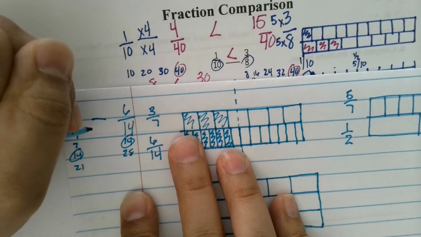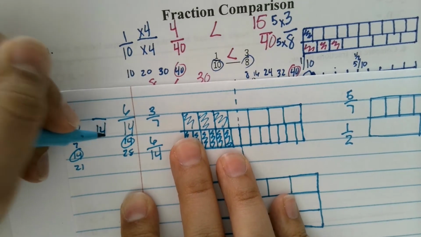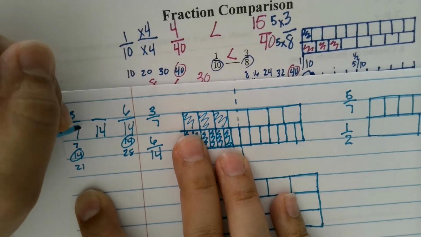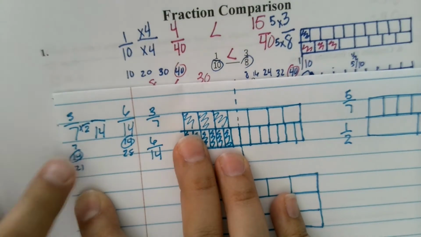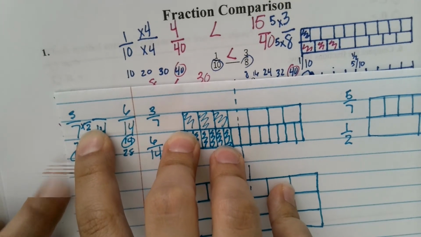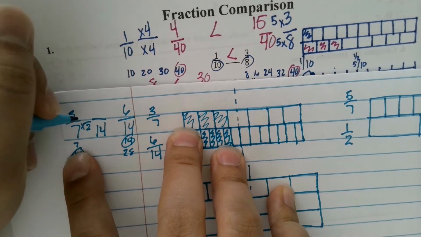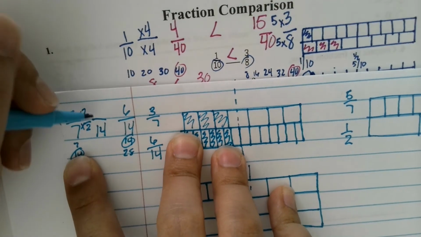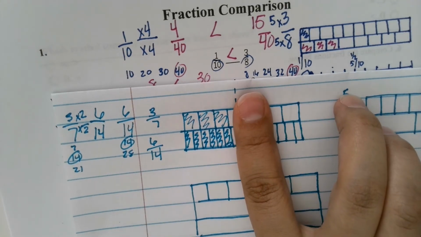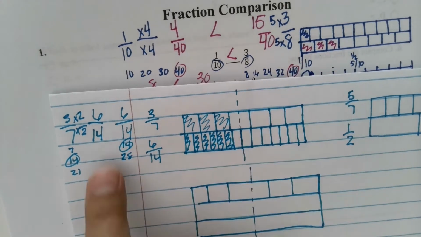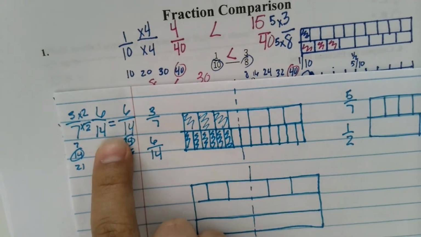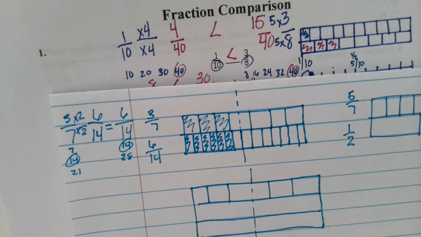So if I'm going to change 3/7 and turn it into 14ths, I need to figure out how to get there. So start with your bottom number. In order to get from 7 to 14, I realize I multiplied it by 2. So if you do it to the bottom, you do the same to the top. 3 times 2 is 6. So what this kind of showed me, but I wasn't certain about, was that they are in fact equal. 6/14 is equal to 6/14.